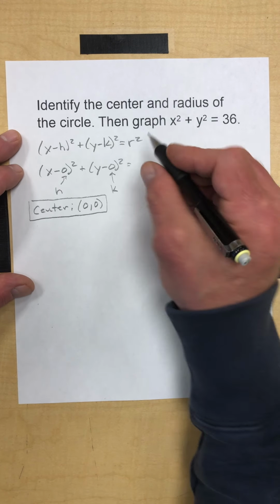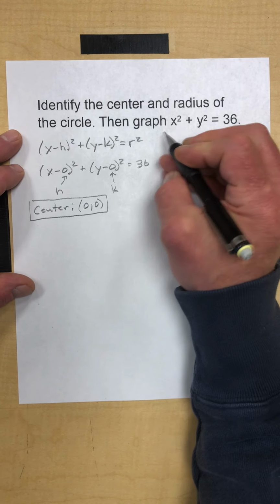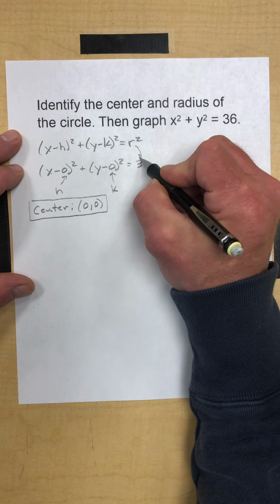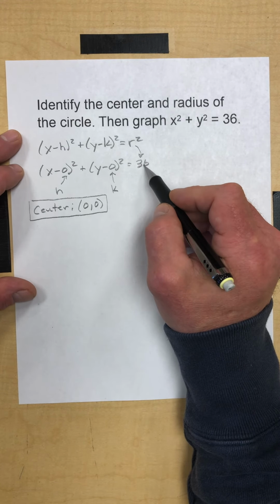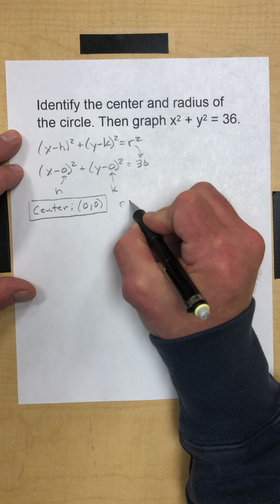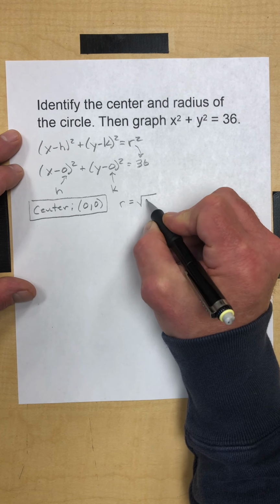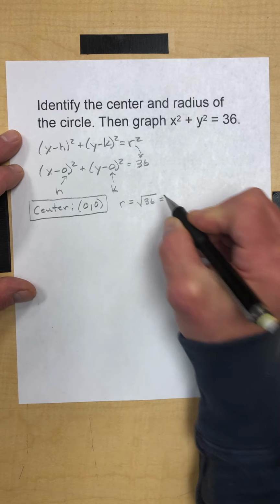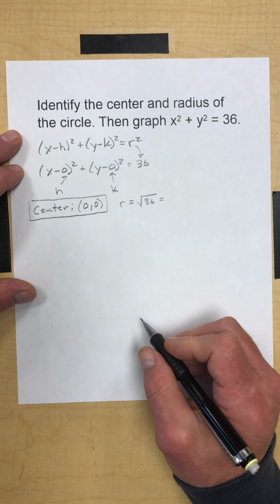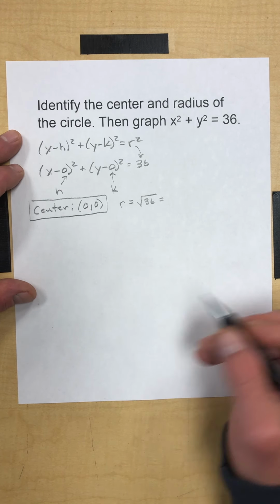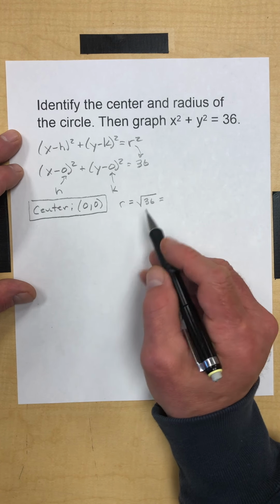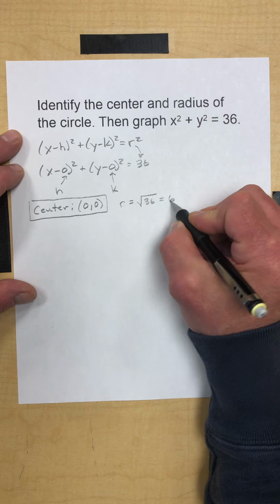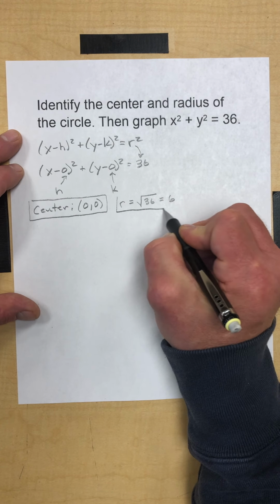Now notice this 36 right here. Well, that is r squared. I need r. So to figure out r, I have to take the square root. So my radius ends up being the square root of 36. And obviously 36 has two square roots, positive 6 and negative 6, but we're dealing with length here. The radius is a segment length, so I would only want the positive one. So my radius is positive 6.